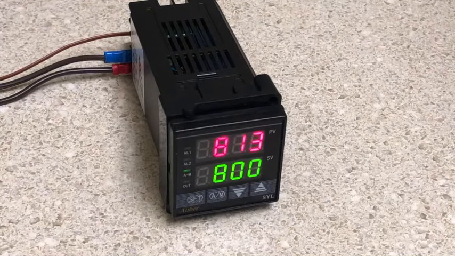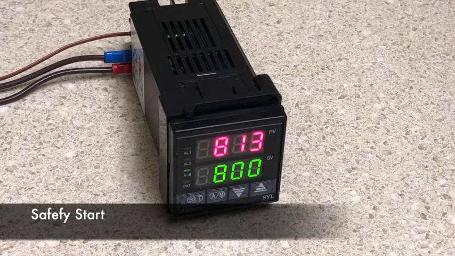During the first example, I noticed that the controller went to step 2 before the temperature reached 800 degrees Fahrenheit. That resulted in the soak time during the second step. Now, how do we make sure that the temperature is reached before we go to the next step? The solution is to use a safety start feature.